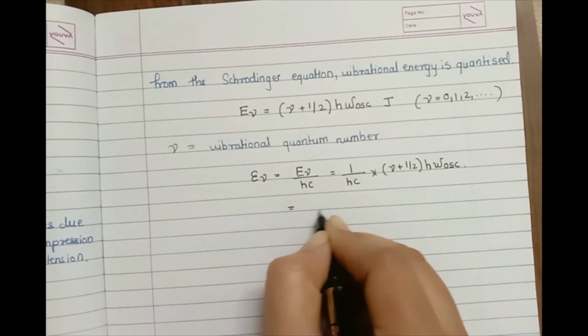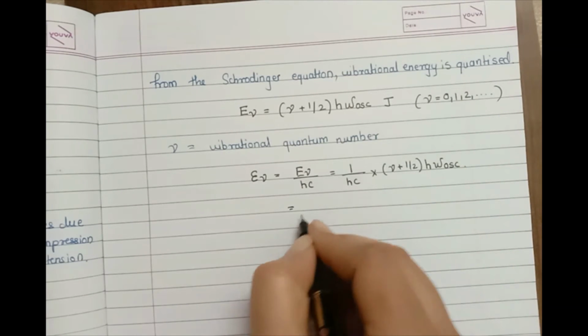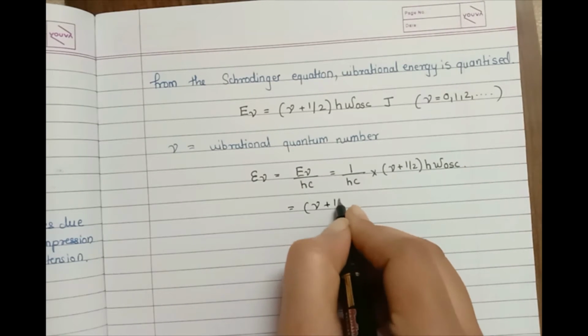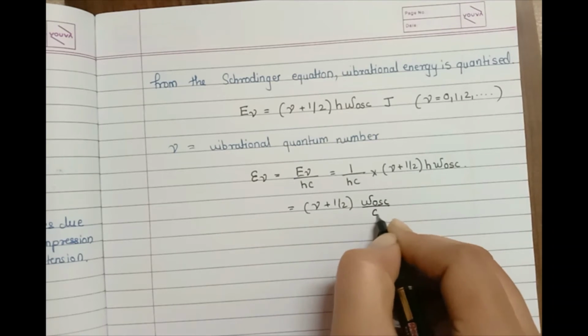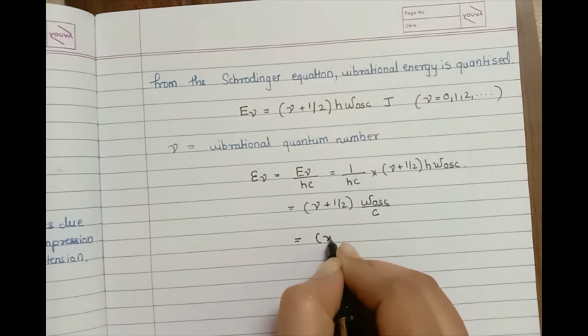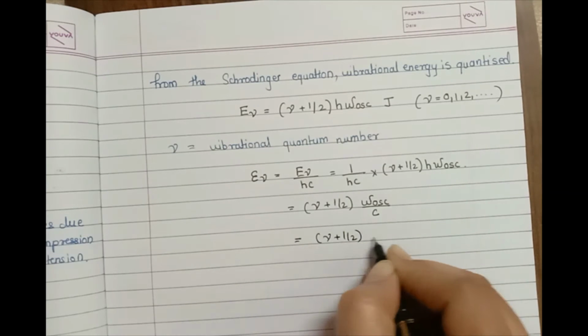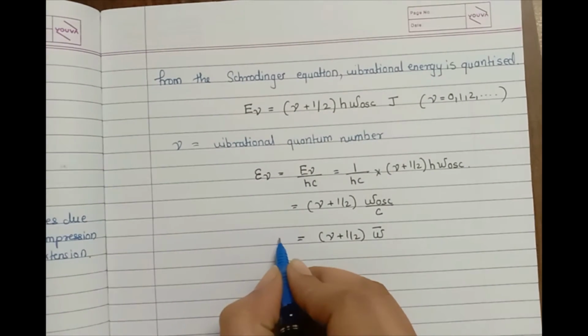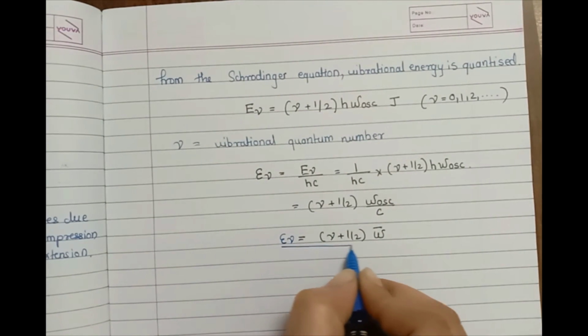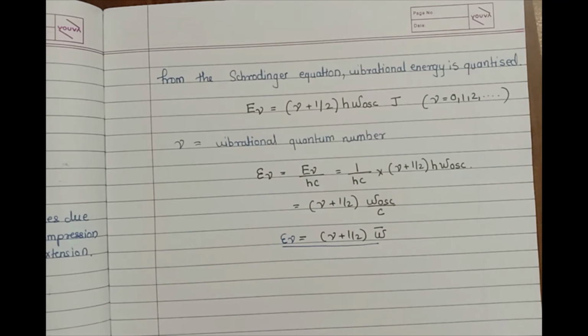So now this h gets cancelled. What remains is nu plus 1 by 2 omega oscillation upon c. We know that omega oscillation upon c is omega bar. Is it okay? That is omega bar. This is the value for epsilon nu.